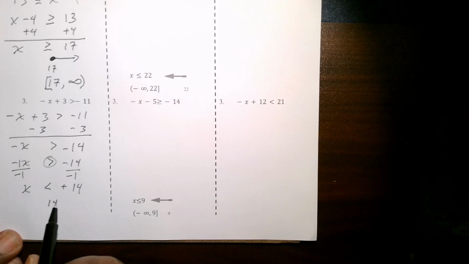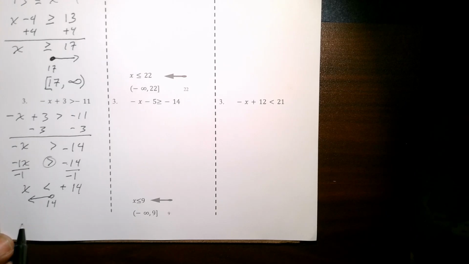So let's put a 14 here, and this will be an open circle because we're not using 14, less than. The number line will go to the left. Now how is that represented? By interval notation. The left side is negative infinity. The right side is 14. And infinity always gets a parenthesis. And since the 14 is not included, it'll get a parenthesis as well.